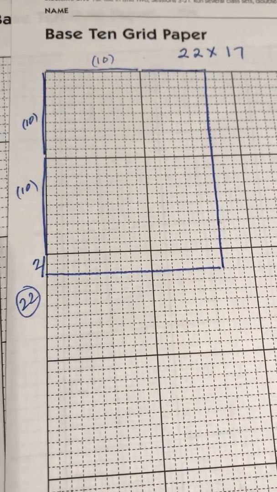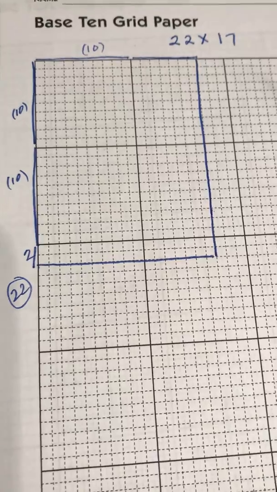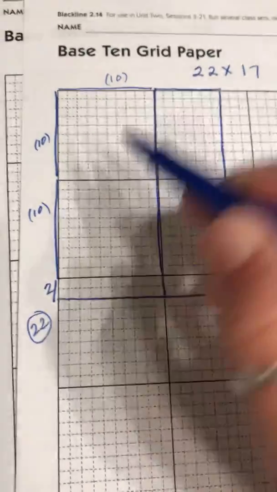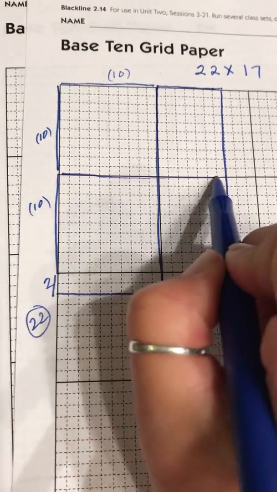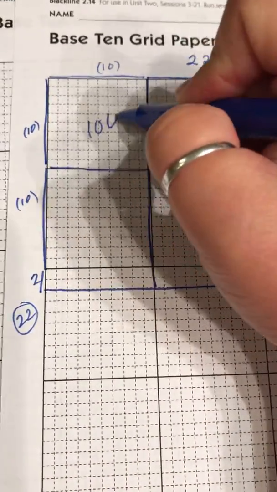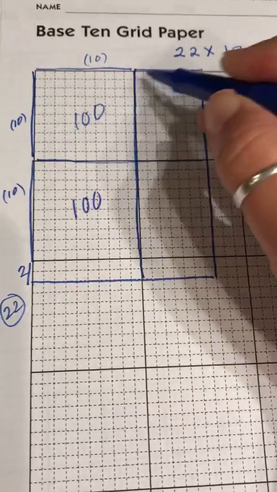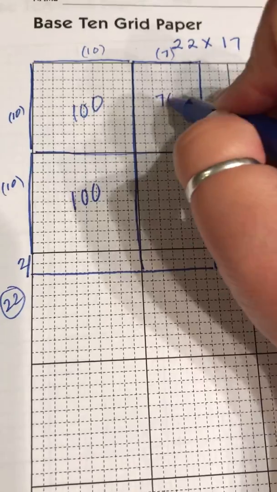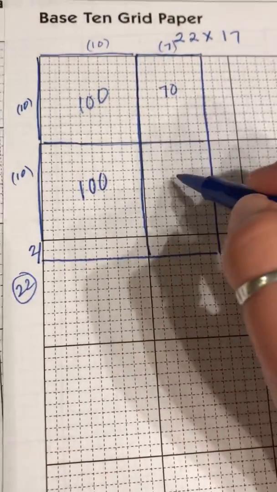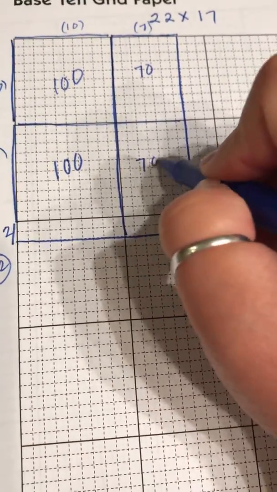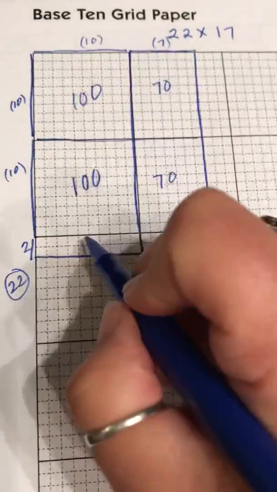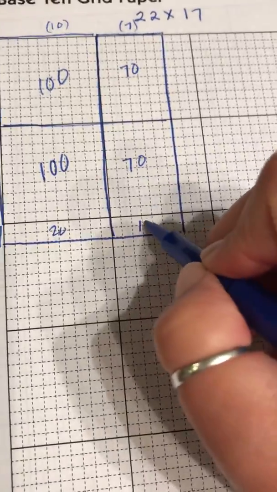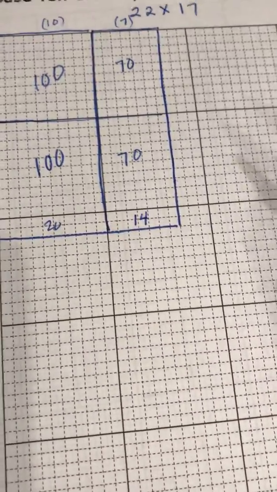And then students are asked to look at the pieces within this array. So here, we have 100. Here we have 100. Here we have 10 times 7, or 70. Here we have another 10 times 7, or 70. Here we have the 2 by 10, which is 20. Here we have a 2 by 7, which is 14 units.